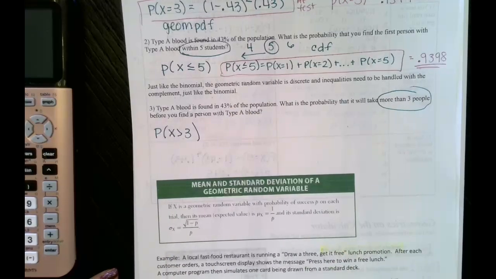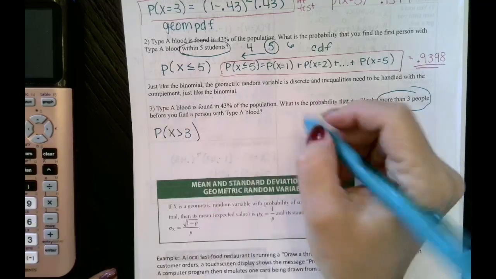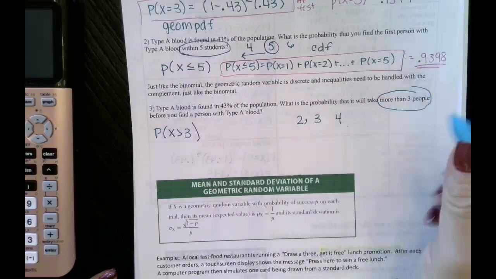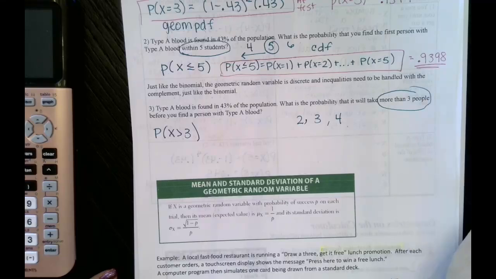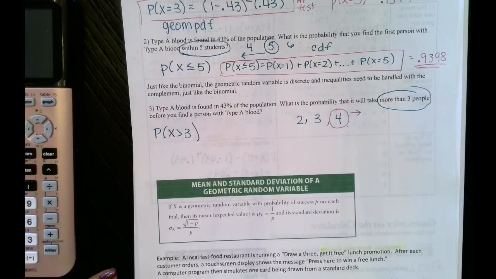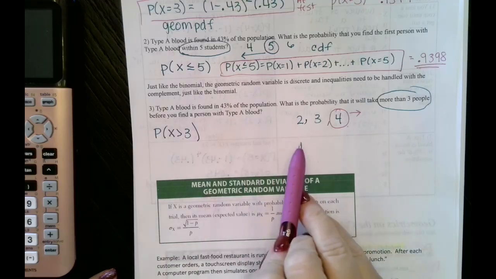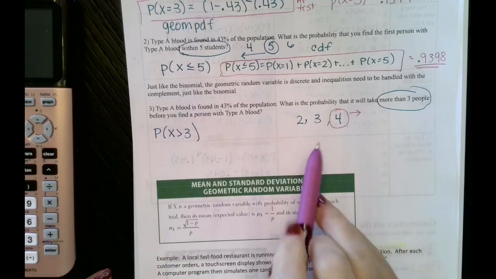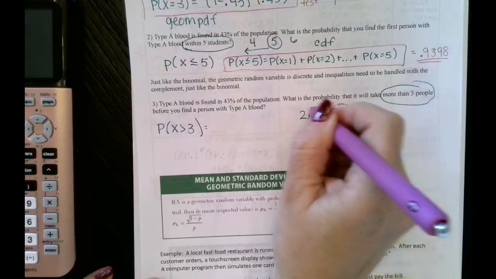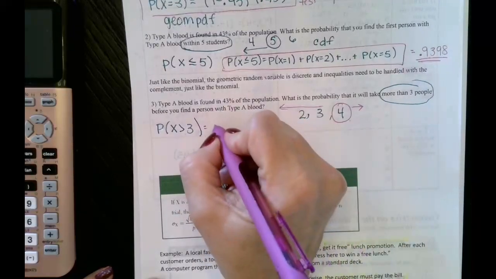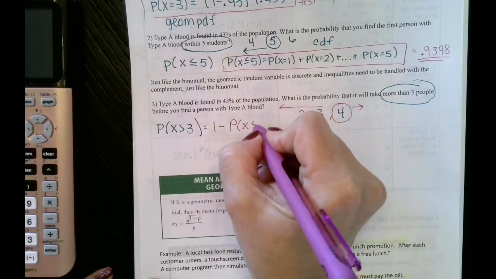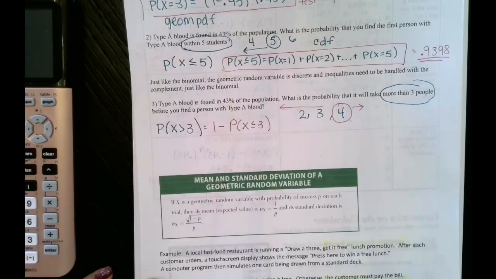Now it doesn't say 3 people or more, it just says more than 3 people. So if I look at this, 2 people, 3 people, 4 people. If it takes more than 3 people, that means this is what I'm looking for. Because remember, it's discrete. So I'm going to rewrite this, because we want everything in this direction, as 1 minus the probability that x is less than or equal to 3.